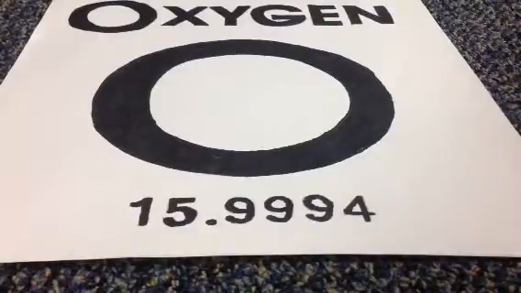Oxygen gas is fairly soluble in water, which makes aerobic life in rivers, lakes, and oceans possible. Oxygen makes up 21% of the atmosphere by volume. This is halfway between 17% and 25%.